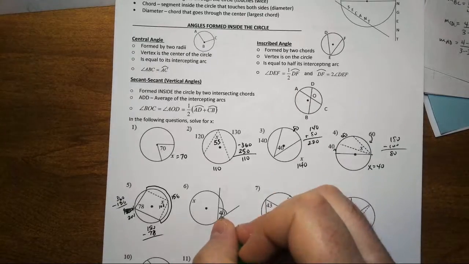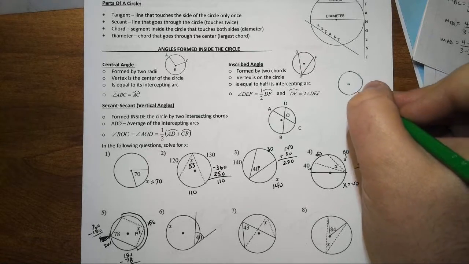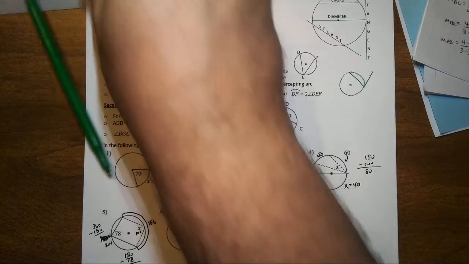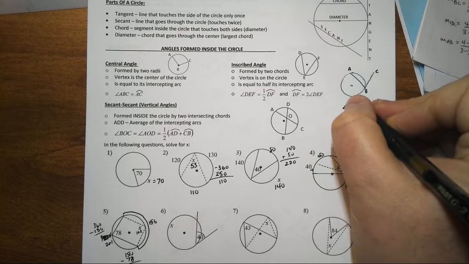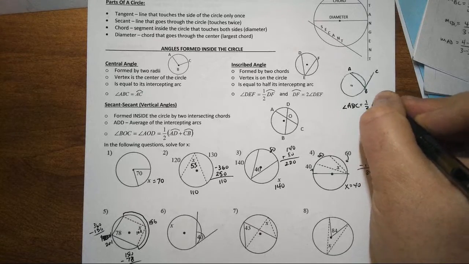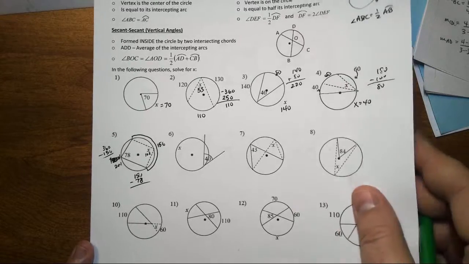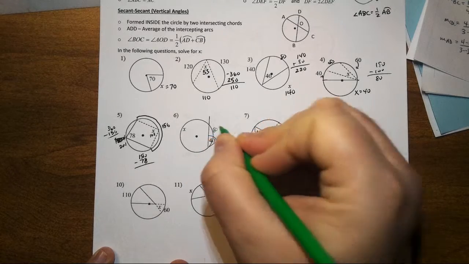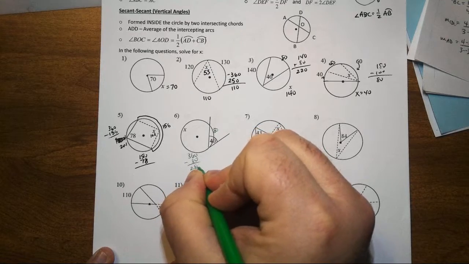So same thing here. If I have an angle formed by a tangent line and a chord, let's call this A, B, C. Angle A, B, C is equal to 1/2 of arc AB. That's kind of our tangent chord rule. So that's how this is going to apply to number 6. If this is 40, this is double that, so this is 80. And so this x is just 360 minus 80, and that's 280.